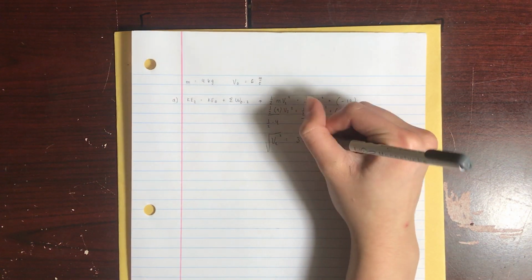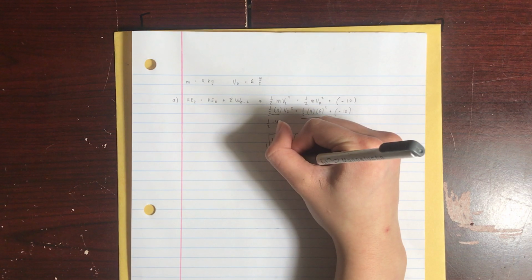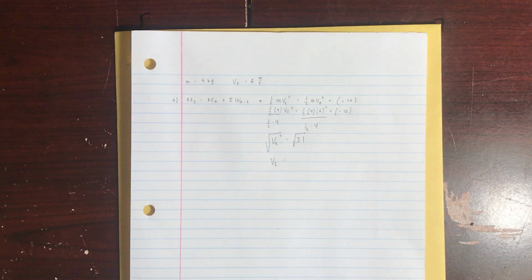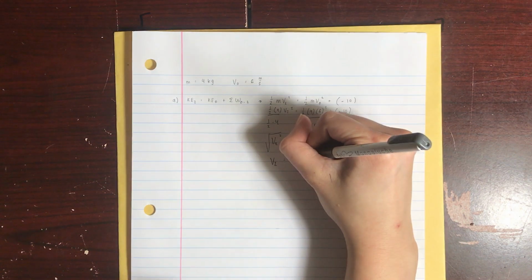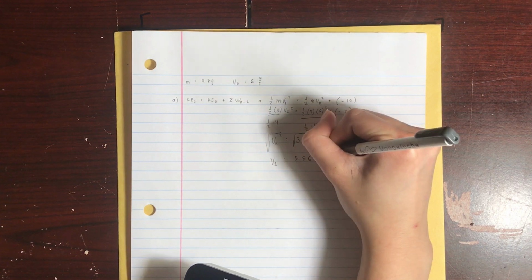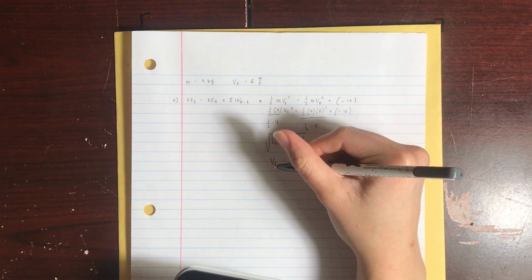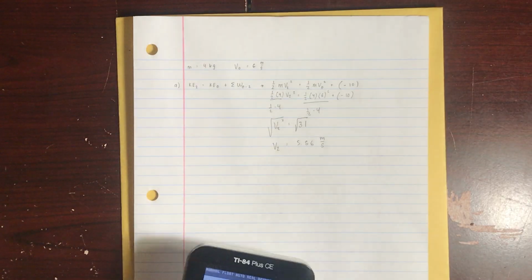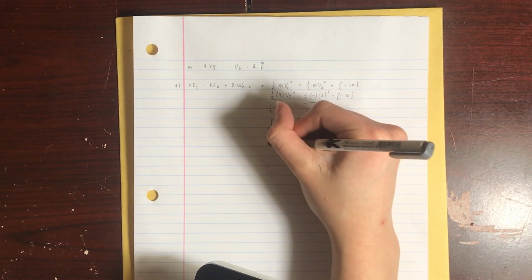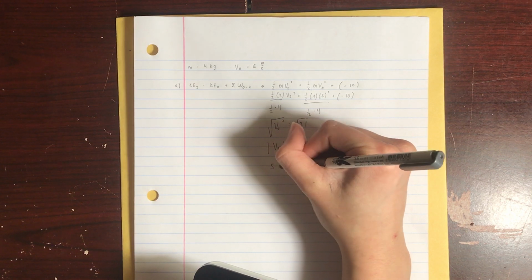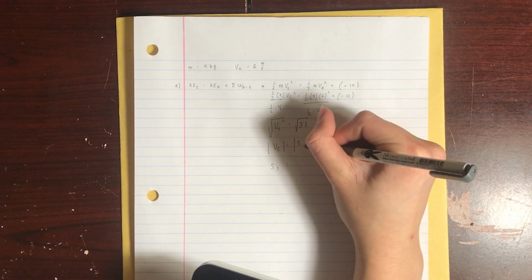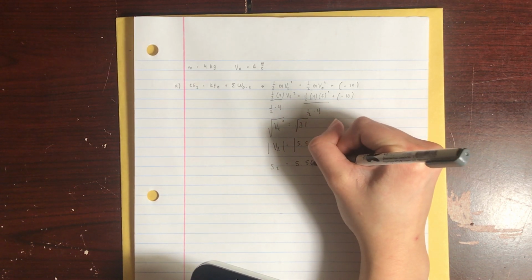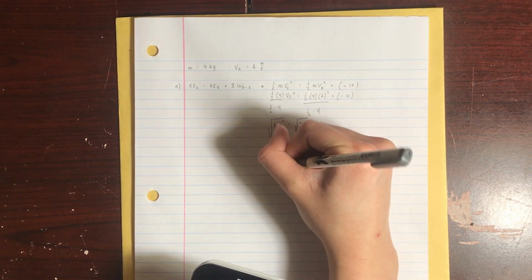The square root of 31 gives v2 as 5.56 meters per second, the velocity at x equals 2. To find speed from velocity, it's just the absolute value of velocity. So the speed at 2 is still positive 5.56 meters per second.